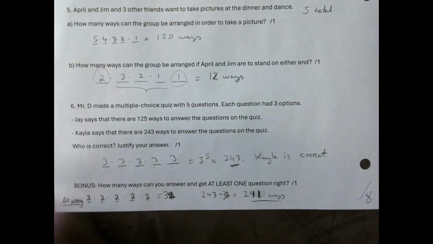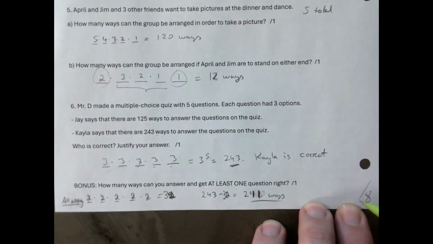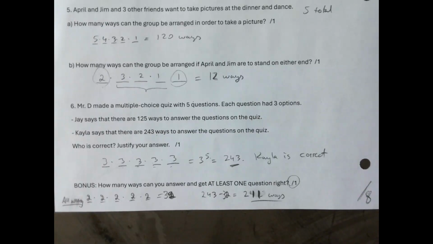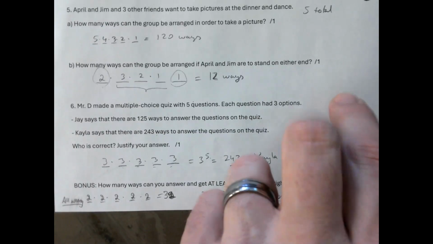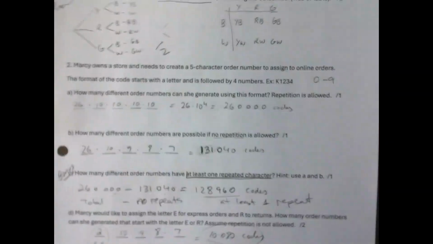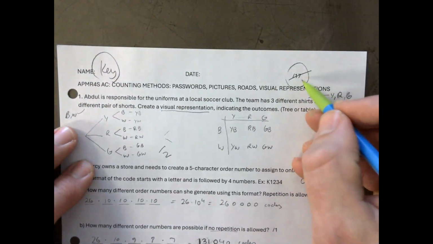So we've got 8 marks on this page. 8 possible. Okay, so obviously if you got the bonus, you get the extra 1. So 9 out of 8 again if you got the bonus. So 8 and 8 is 16. So we're going to make this out of 16 today. Okay, 16 marks.